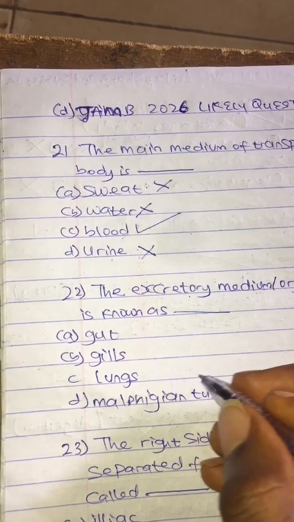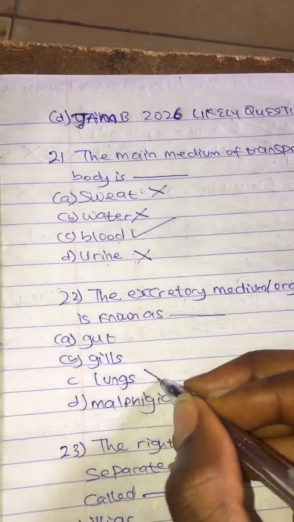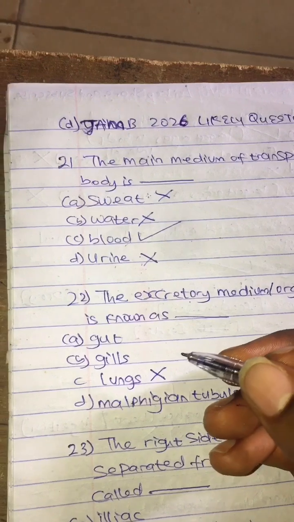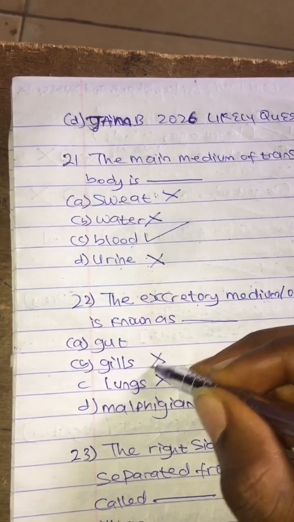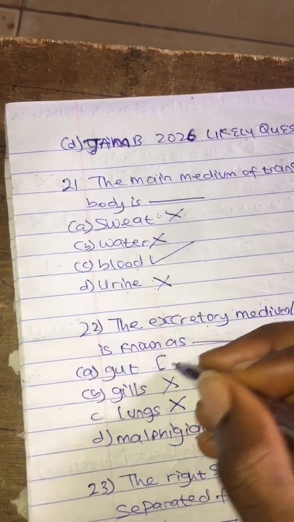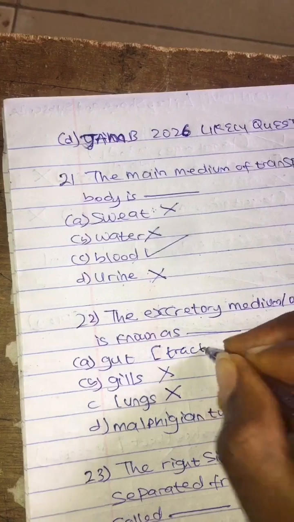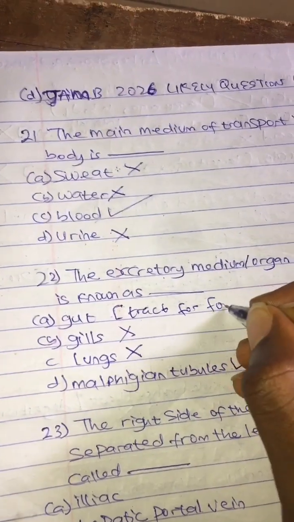Lungs is used for respiration, as we all know, so it's wrong. Gills are found in fishes, and gut is the tract for food breakdown.